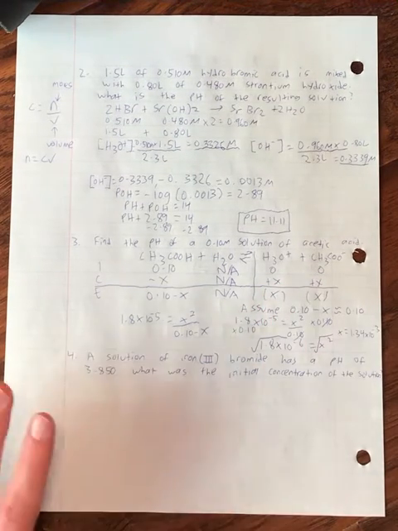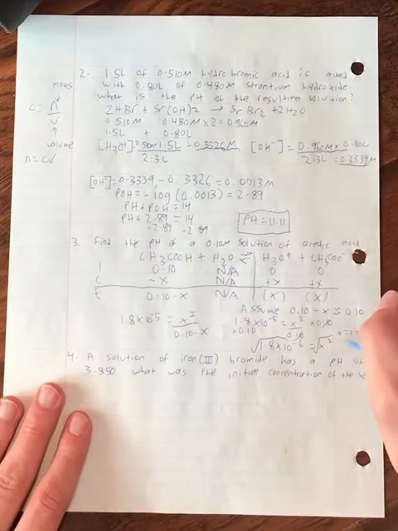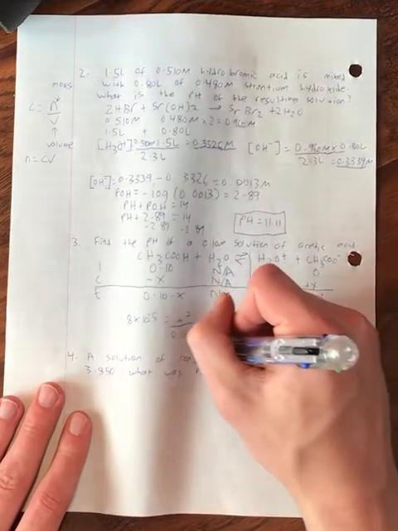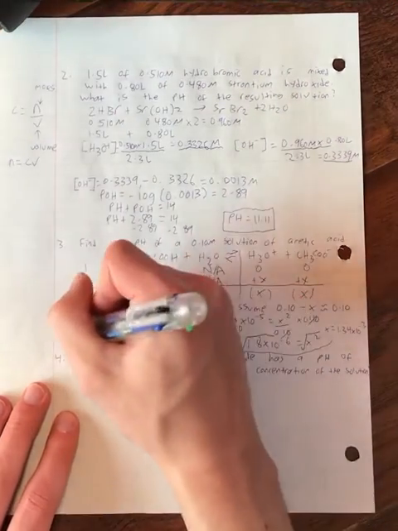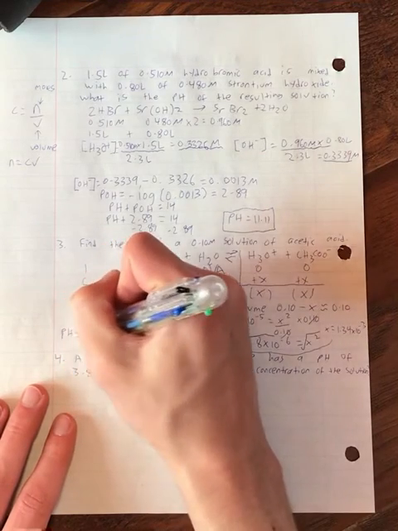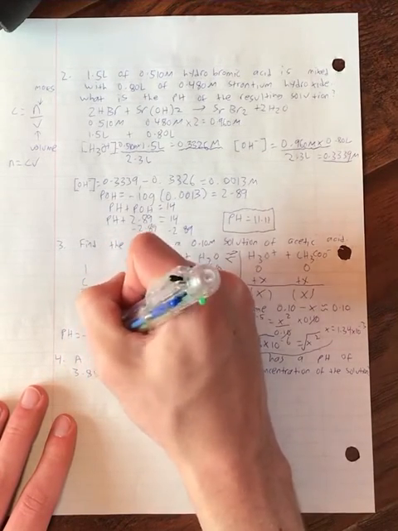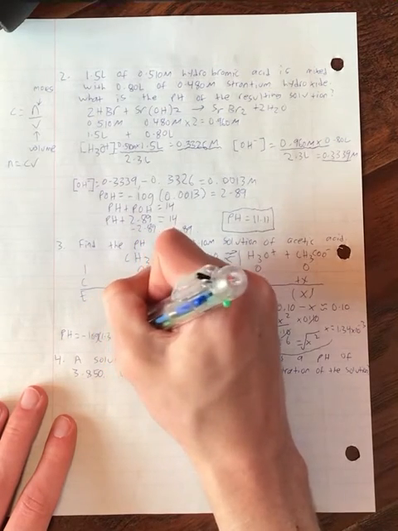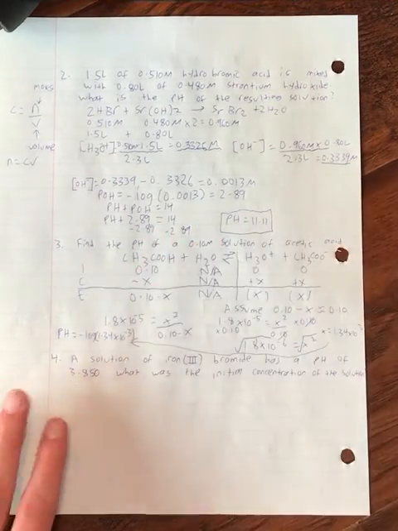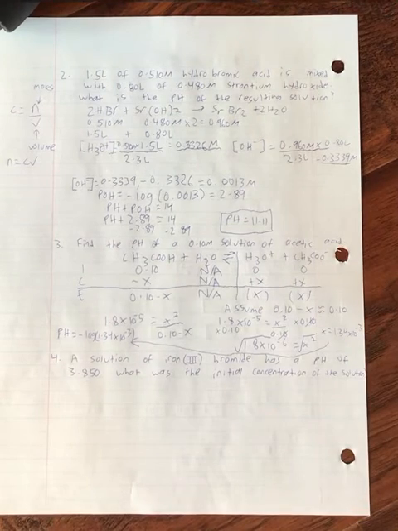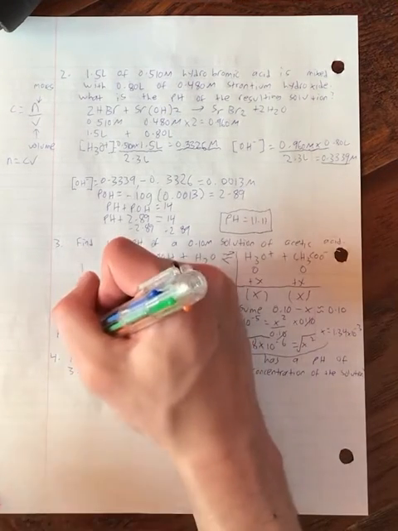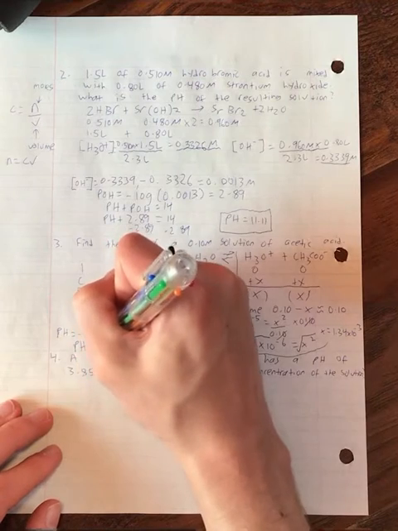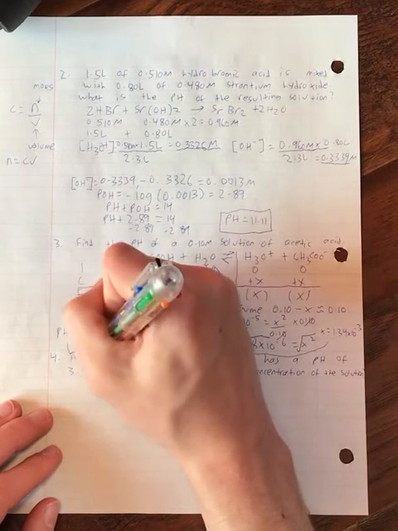Okay, so let's take this number. So pH equals minus log 1.34 times 10 to the power of negative 3. Okay, and that should give us a pH of approximately 2.89. And that is your final answer.